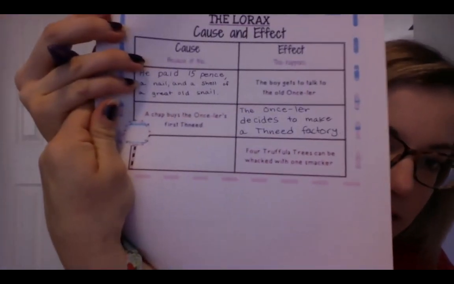I'm going to summarize that by saying the Onceler decides to make a Thneed factory or a business. He sold that one, he realized, hey, there's a market for this. So he made a whole factory dedicated to it.